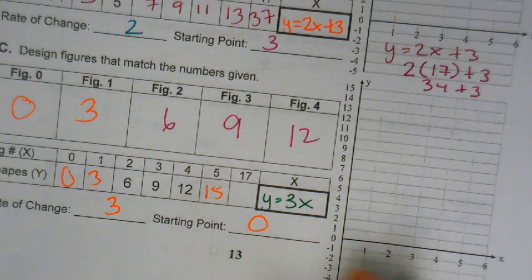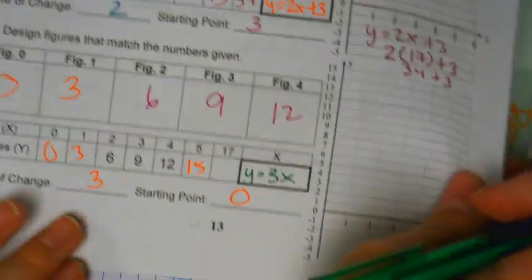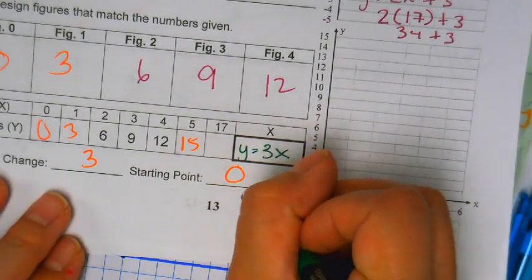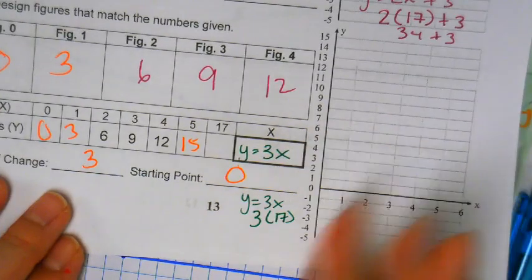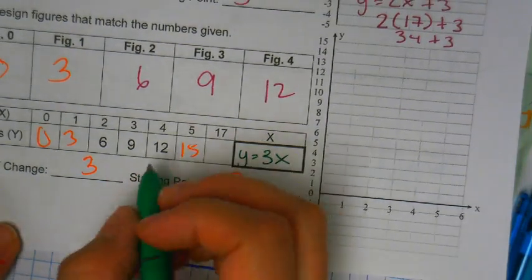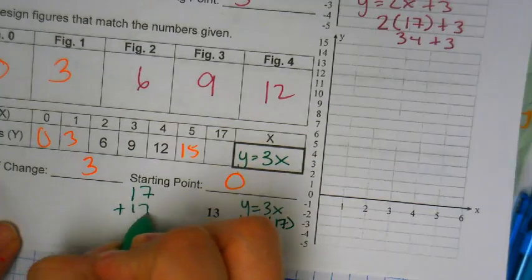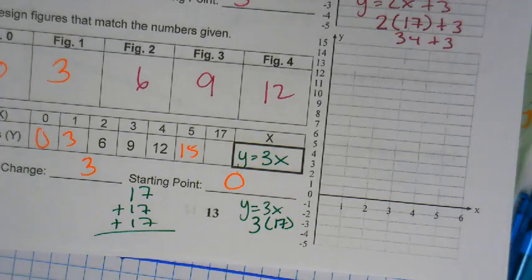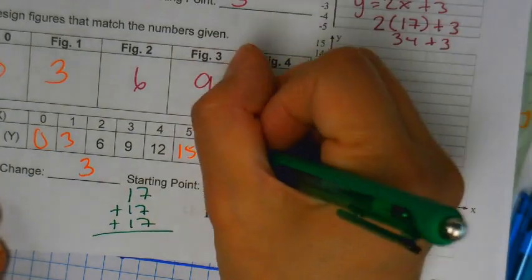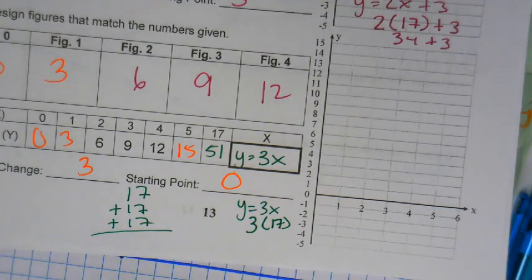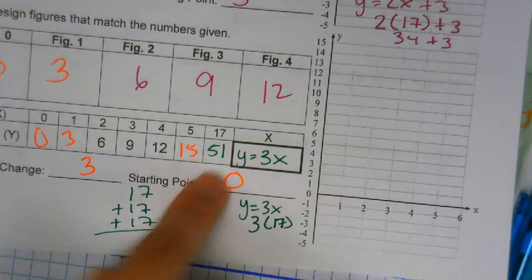All right, 17. So how do I figure out 17? I plug it in. So right now I have y equals 3x. So all I have to do is 3 times 17. What is 3 times 17? Miss Amelia, I really don't like to multiply. Cool. Go on the side and just keep adding 17, right? 17 plus 17 plus 17. And we get what? 51. Good. When I give this test to my students, they'll get everything right except for 17.